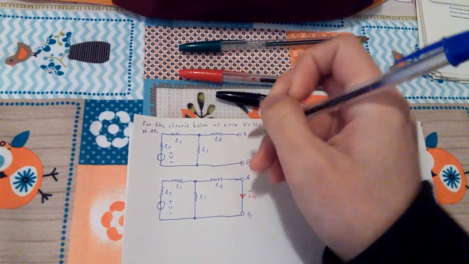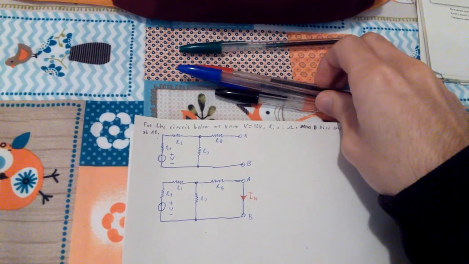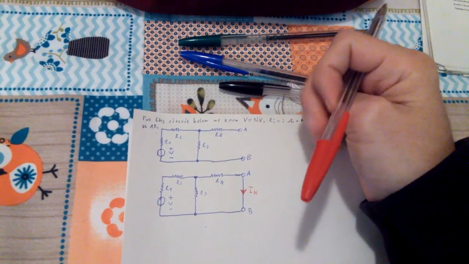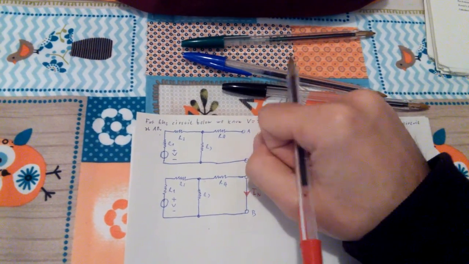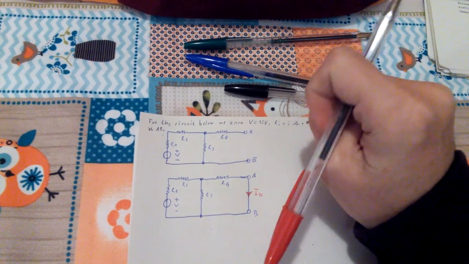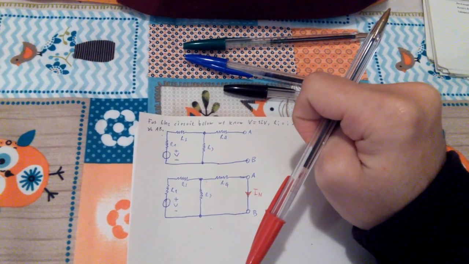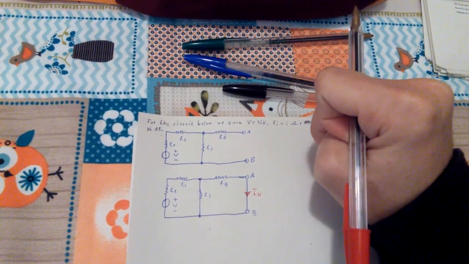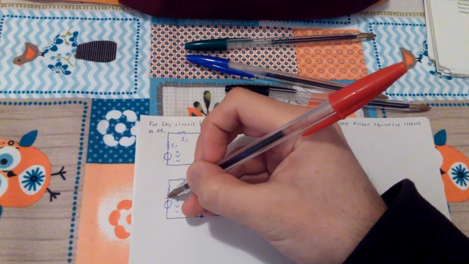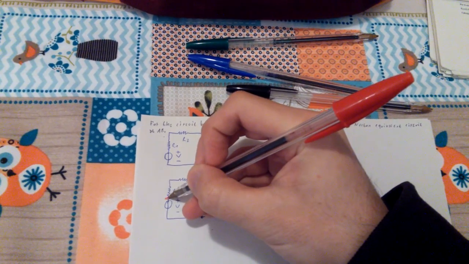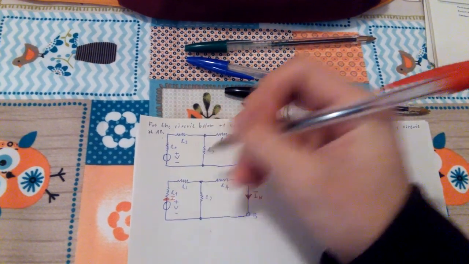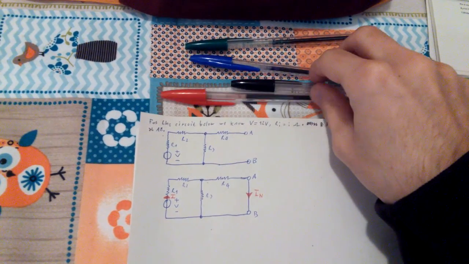So this is still my plus V minus, still my R1, R2, R3, R4, and of course I cannot find IN straight just like this, but I'm going to have to find a few things before. The first thing, well, let me just define this as I, which is basically the I total.